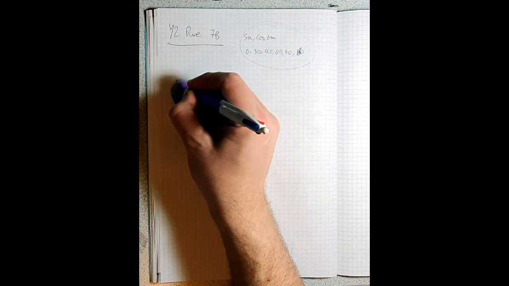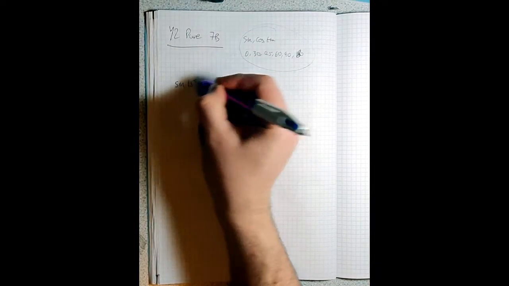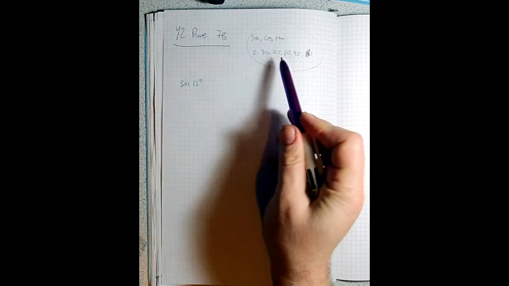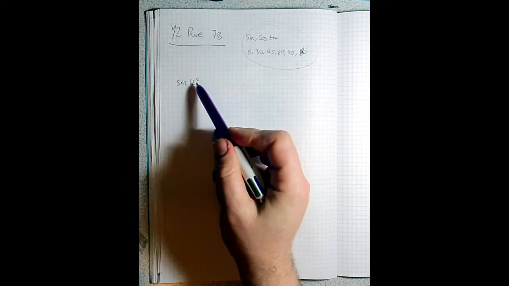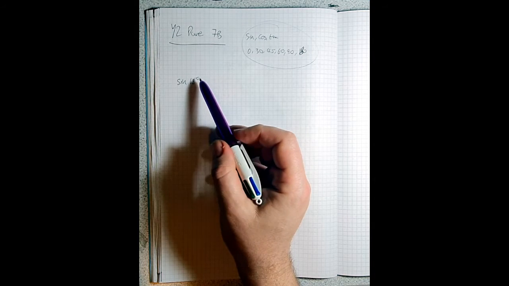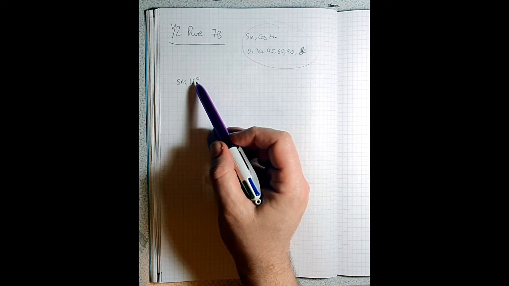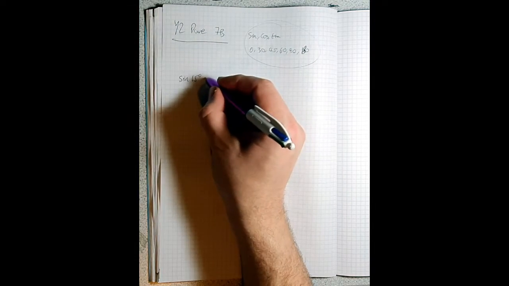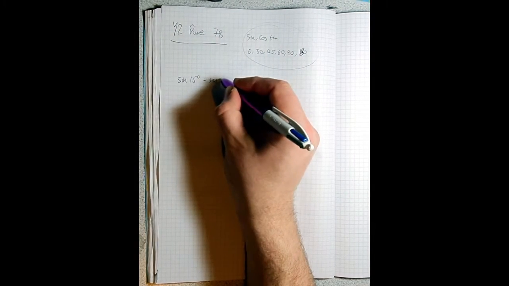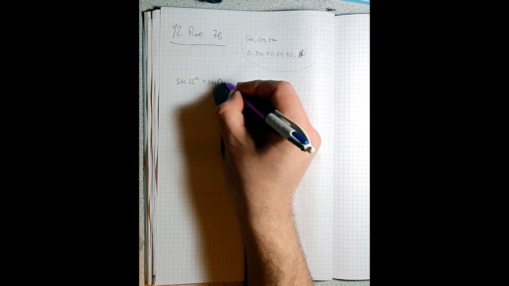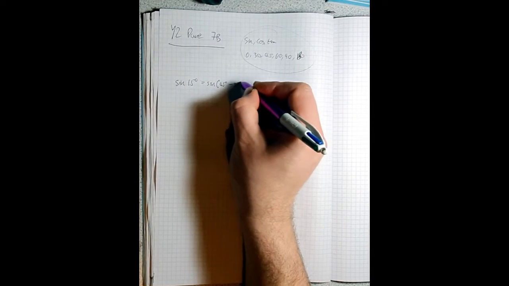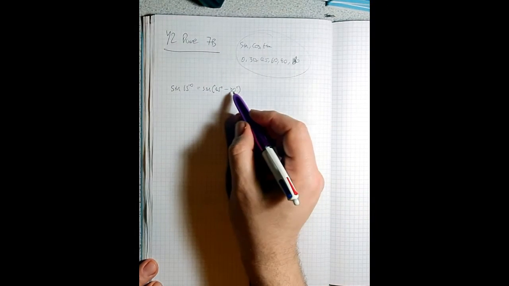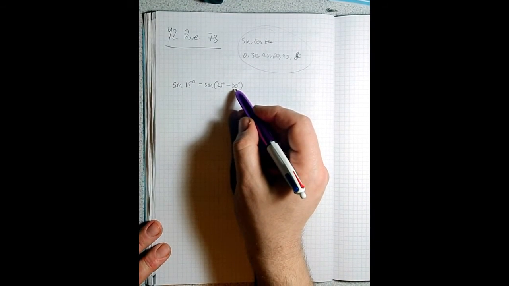So sine 15, and if I want an exact value, it means I need to work in these special angles, because sine 15 isn't a special angle particularly, and the calculator will give me some decimal. If I want exact values, I'm going to have to work in these angles. So I'm going for 45 minus 30. And of course, I can expand out using my addition formulae.